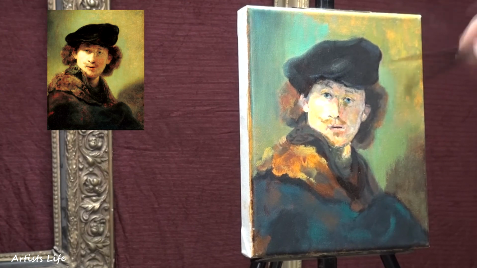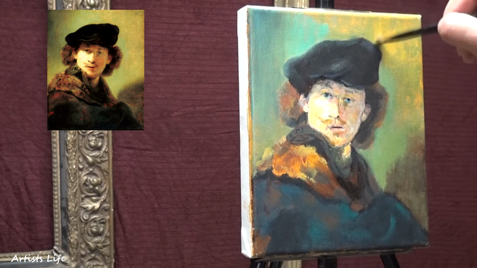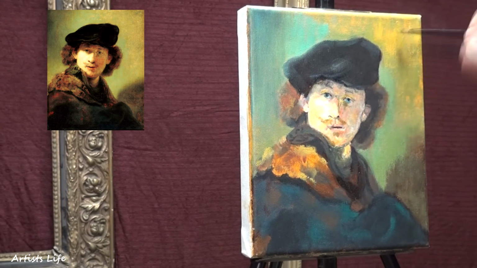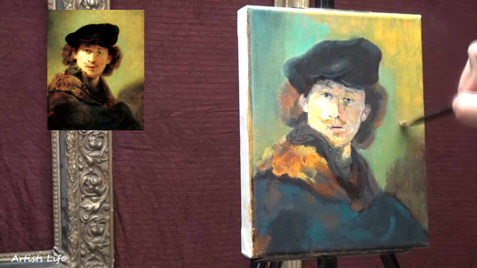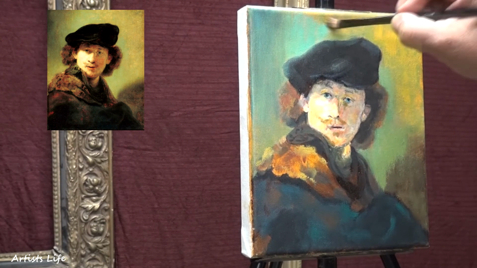Now I've started to lay in the yellow. I am using yellow ochre at this stage. So instead of Indian yellow, I changed my mind at this point. So my brush strokes are pretty vertical.